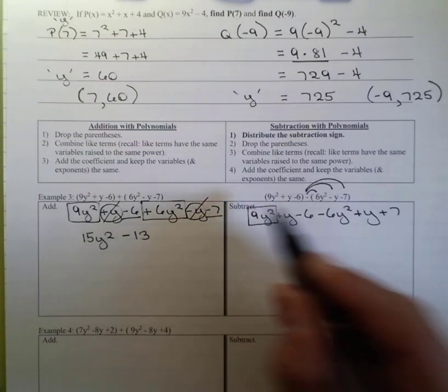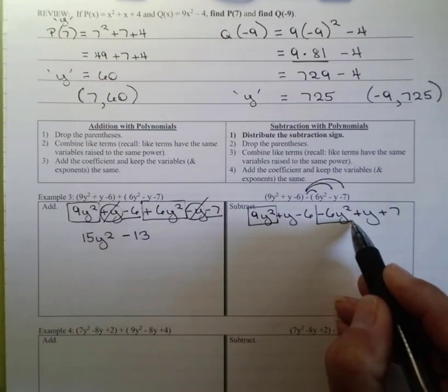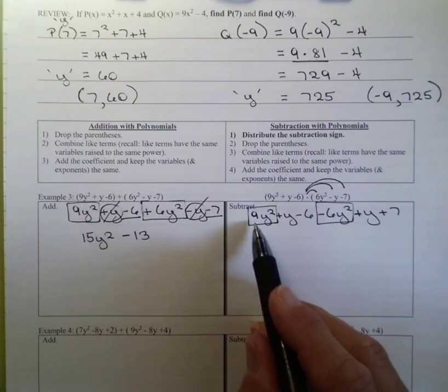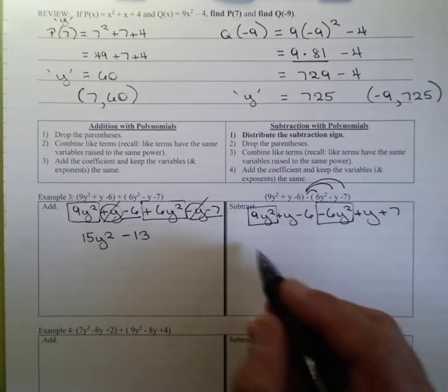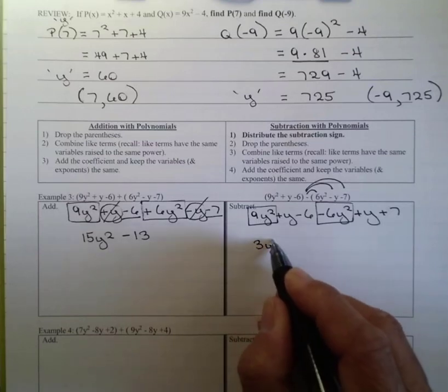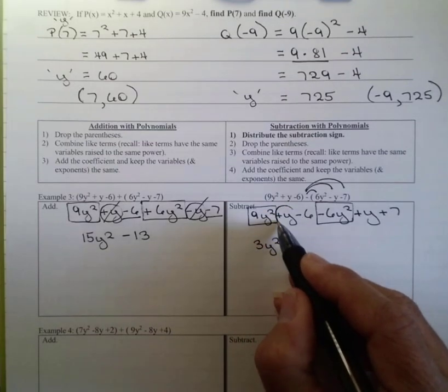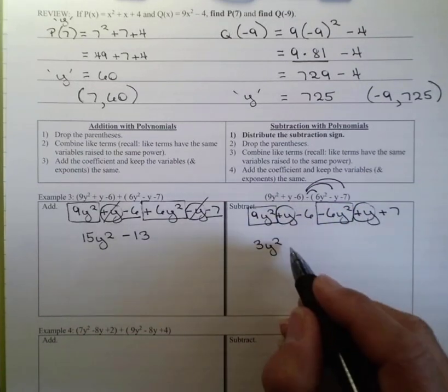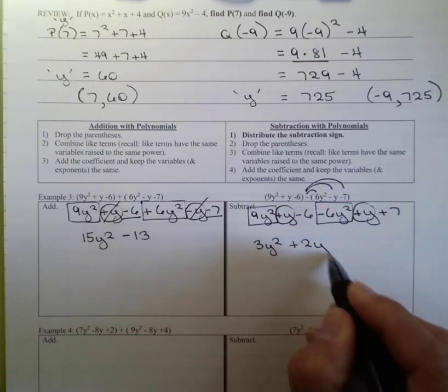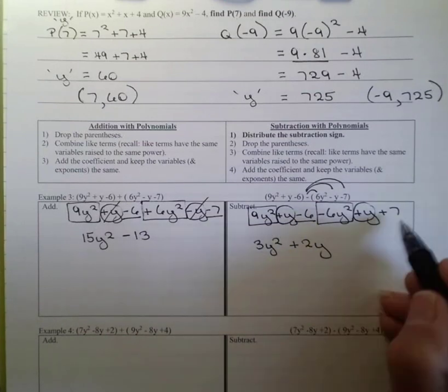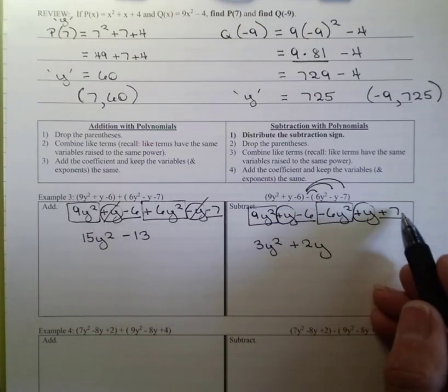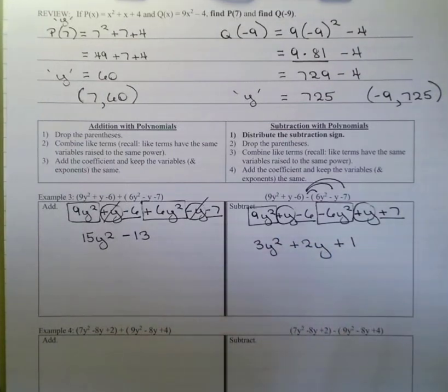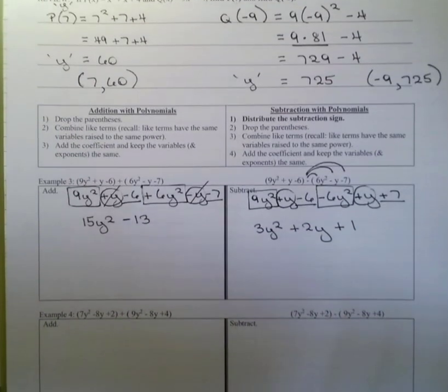Once again, I'm looking for the highest degree first, and be sure you keep the sign that's in front of the term with it. So this is 9 minus 6 this time for the y squares. I'll end up with 3y squared. And this time I have a positive y here and a positive y here. Well, that's 1y plus 1y, so that's going to be 2y. And next I have negative 6 plus 7. Well, that's like 7 minus 6, so it's going to be plus 1. This time I end up with a trinomial, 3 terms.